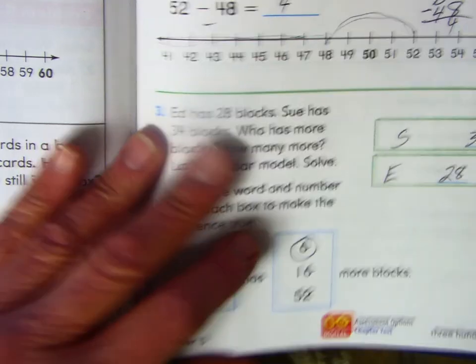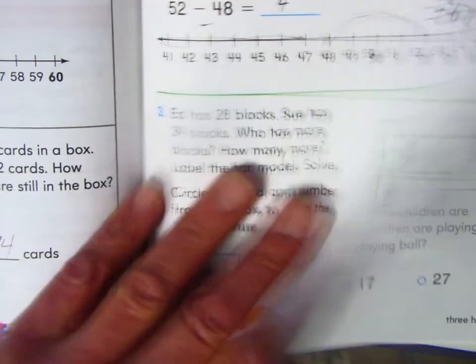Okay, guys, that's it for today. We're done 2 pages. We're on our test. That means soon we're going to start a new chapter.